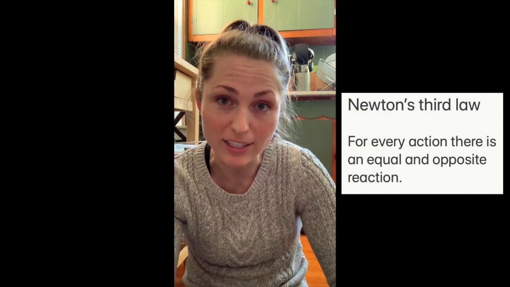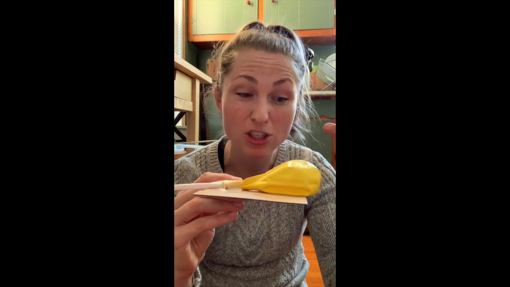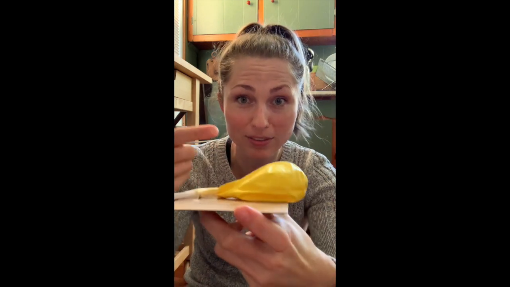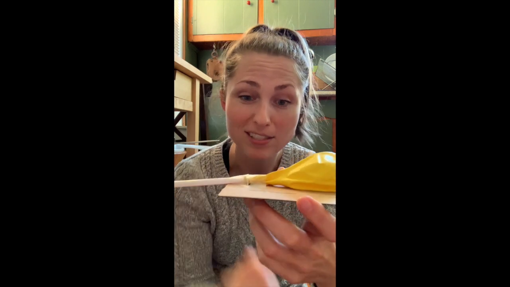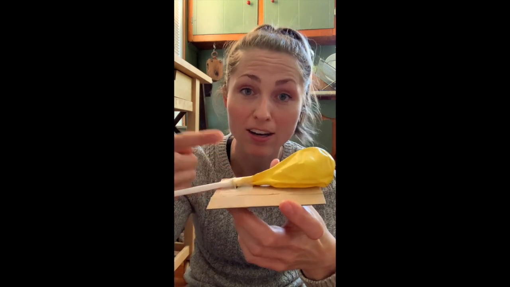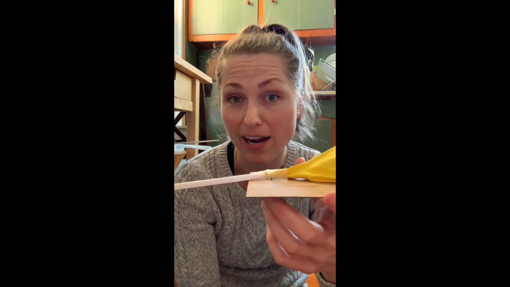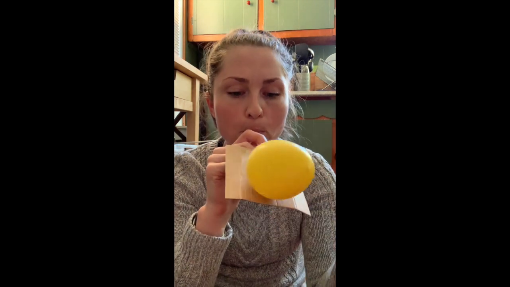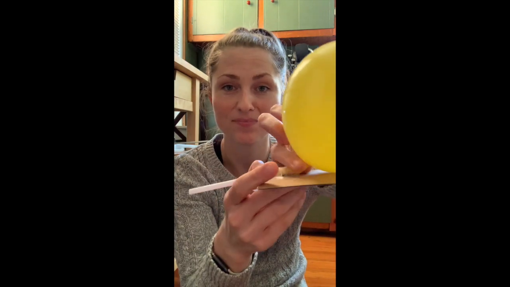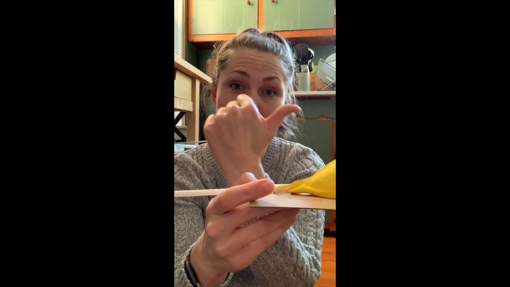Now, Newton's third law tells us that for every action, or every force, there is an equal and opposite reaction force. So when the balloon pushes the air that way, the air pushes the balloon that way. So since the balloon is attached to your car, you actually end up getting a force on your car going the opposite direction of the air. So balloon pushes air that way, air pushes balloon that way.